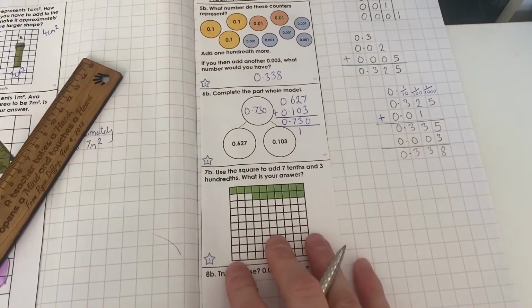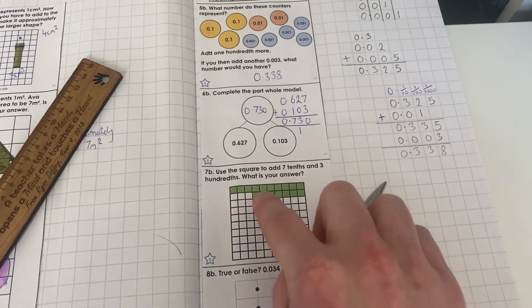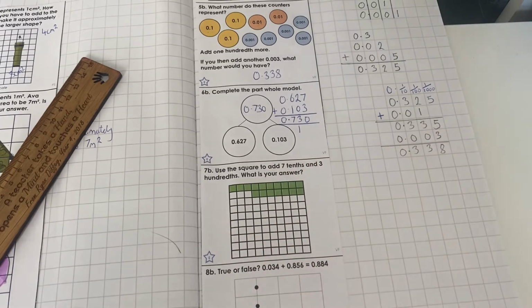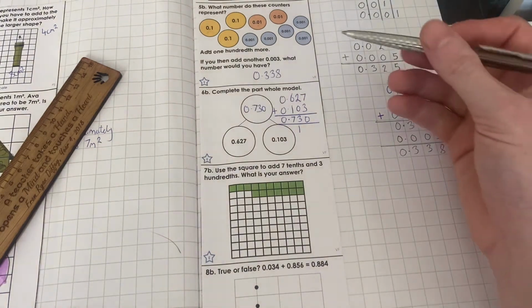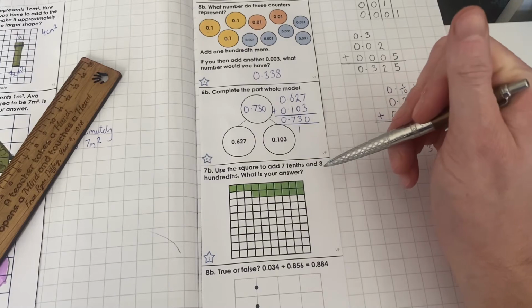Now, this question here, children, if you printed the sheet out, you can edit this, but if you don't, you can do it visually and write your answer on your question sheet. Use the square to add 7/10 and 3/100. What is your answer?